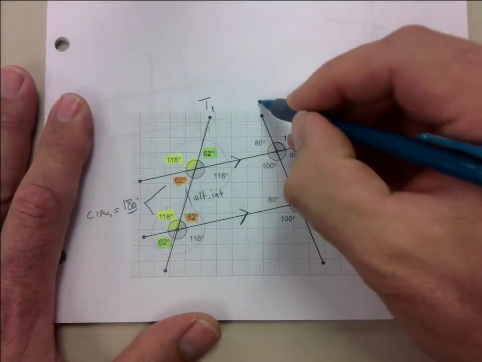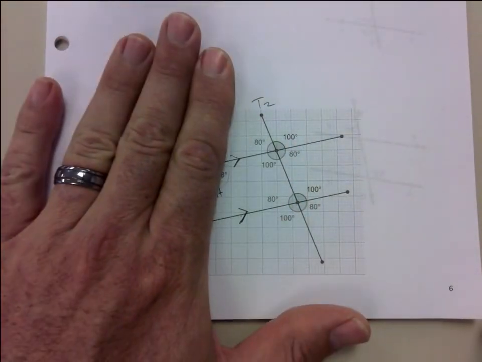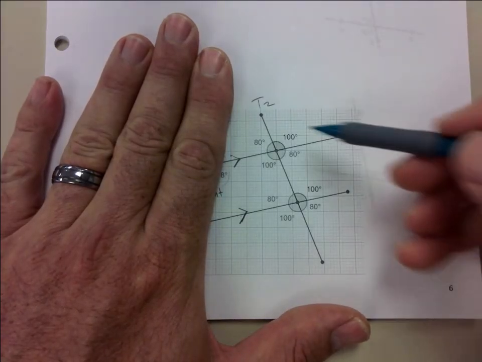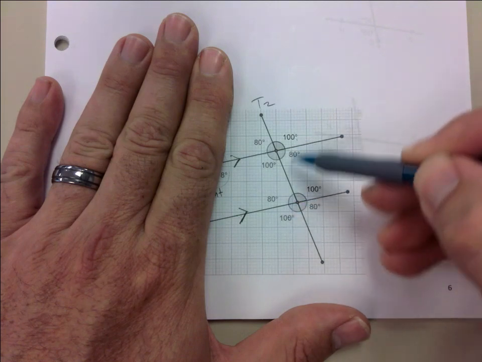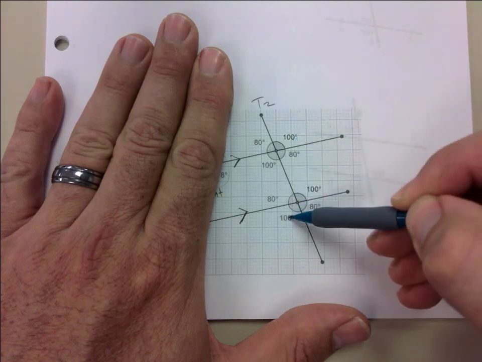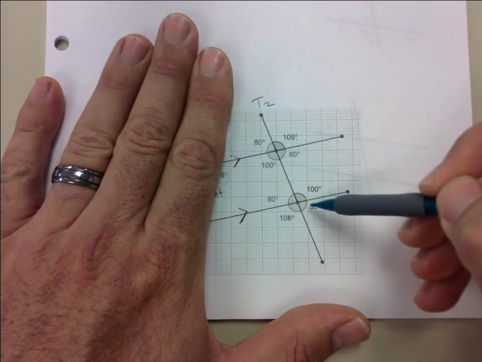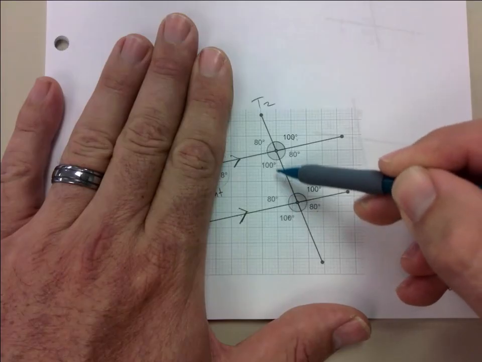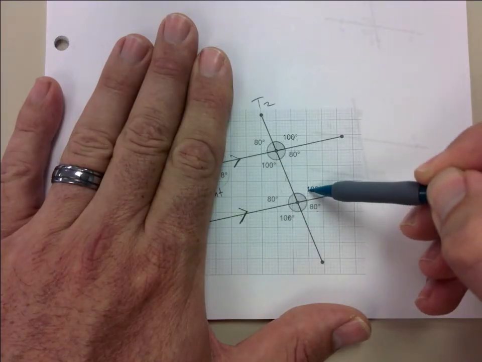Let's focus in on transversal number 2 here. Do you observe the same things? We're not going to highlight here. But what are these two called here? Alternate exterior. 80 and 80 is also alternate exterior. The alternate interior angles are also exactly the same.